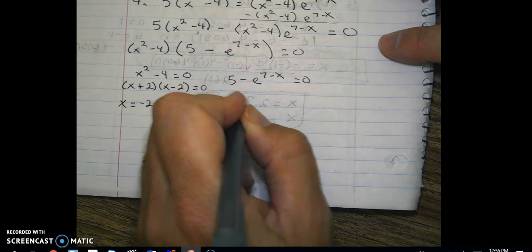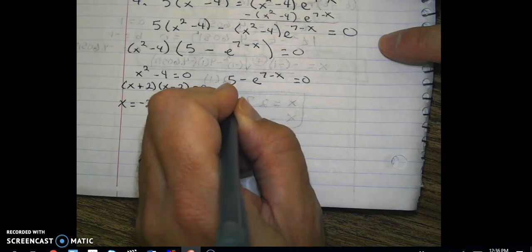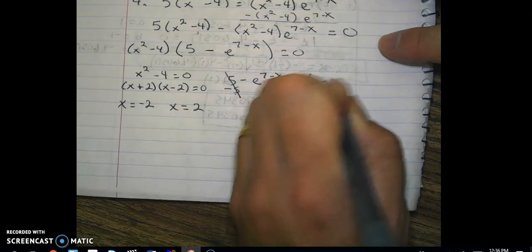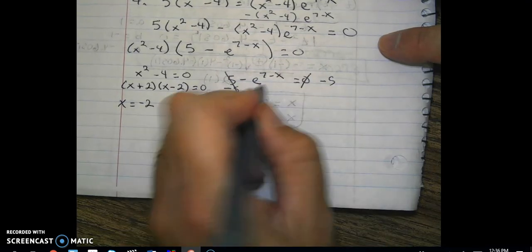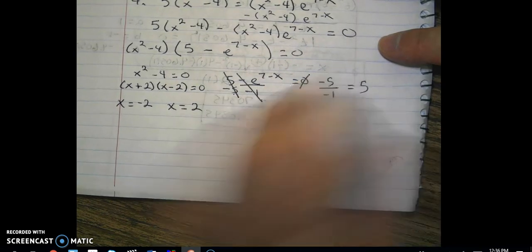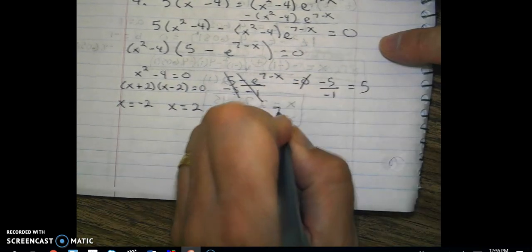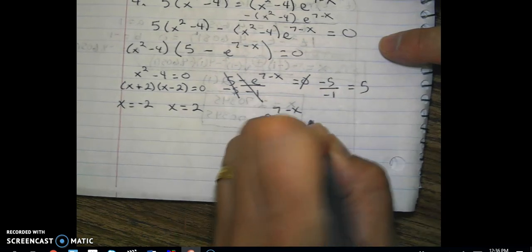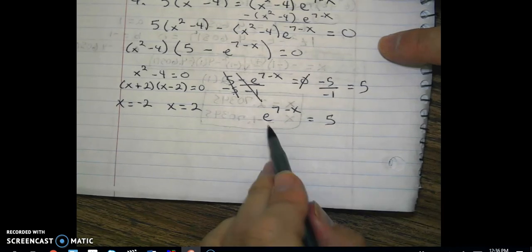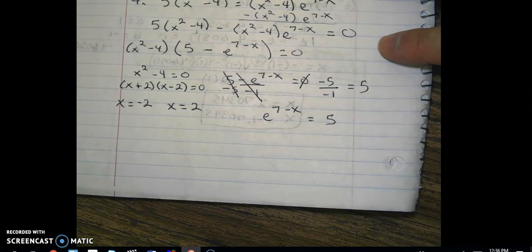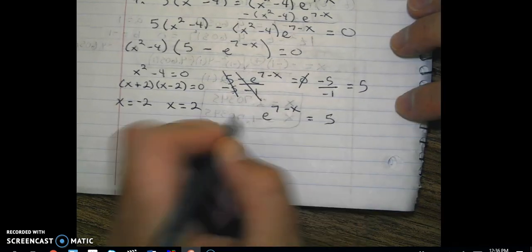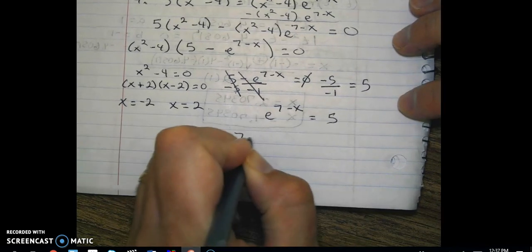Solving this one, subtract the 5 over here. That gives us negative 5 over there. Dividing by negative 1 gives us positive 5. So we have e to the 7 minus x, with base e, equals 5. Again, we're solving for x, natural log on both sides.